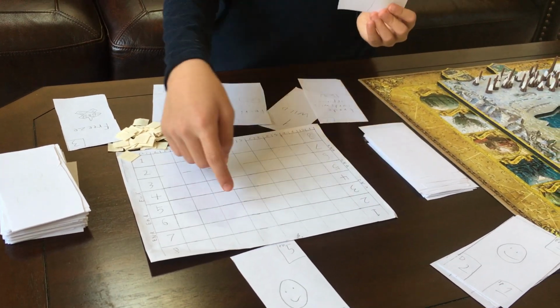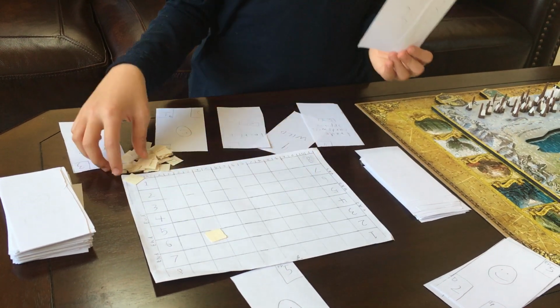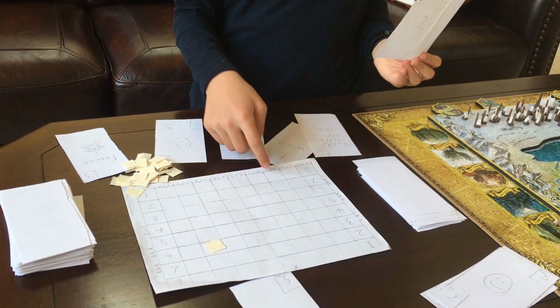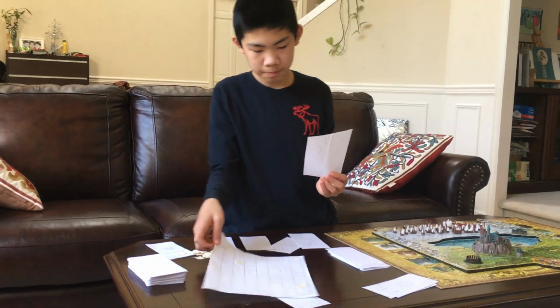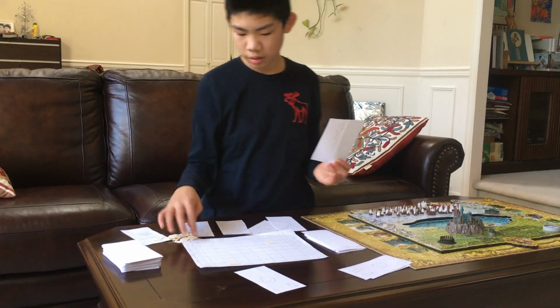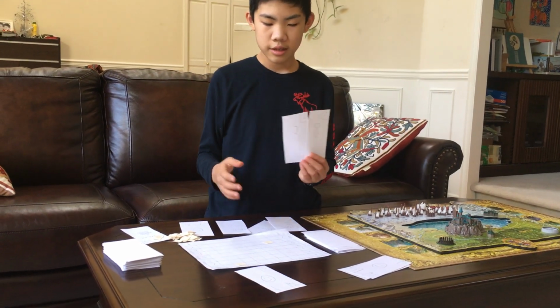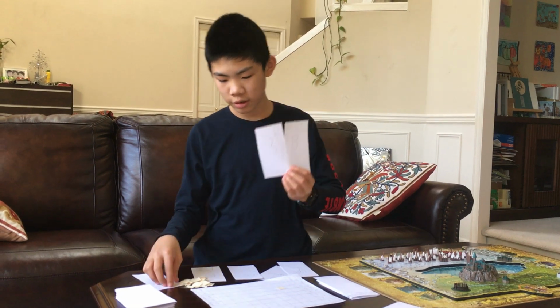And the 3 and 8 might represent right here. But that's only for me, and it's already 2 places you can place this wall. Because the other person, your opponent playing against you, uses a different set of coordinates, they can place the wall in 2 different places.